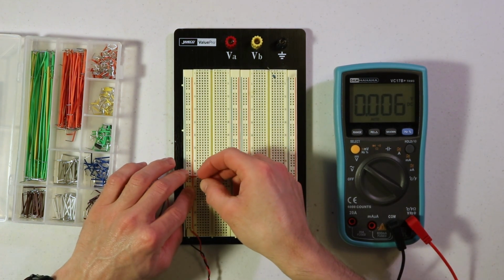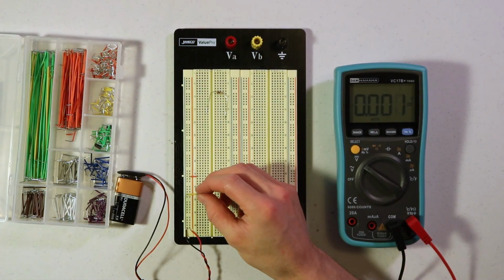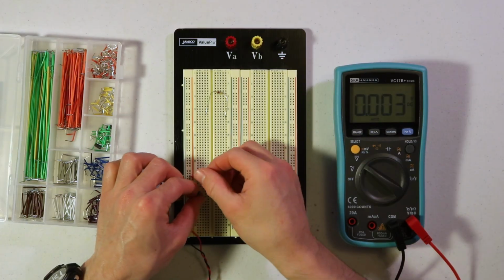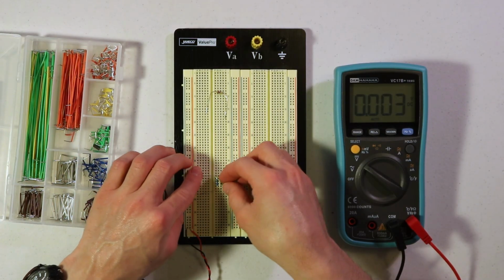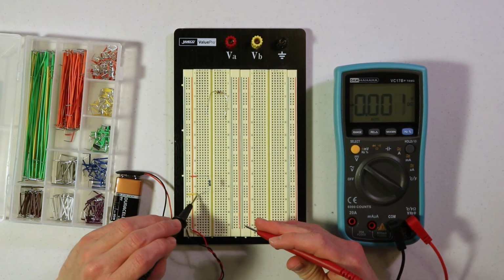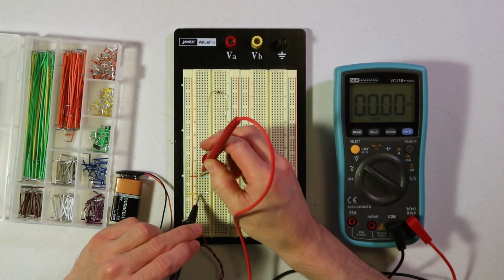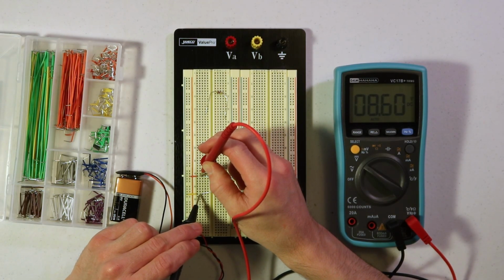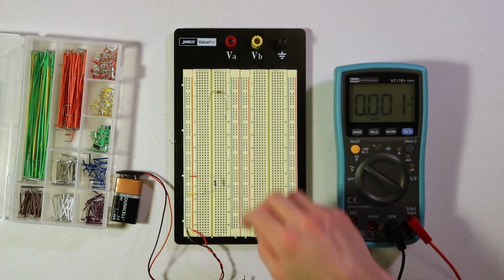And if we change this out now, we could put in the other resistor. So let's just try that. And again, we should see the same sort of voltage across it because it's the full voltage of the battery. So we apply that, and again, we've got around 8.6 volts like we saw before.